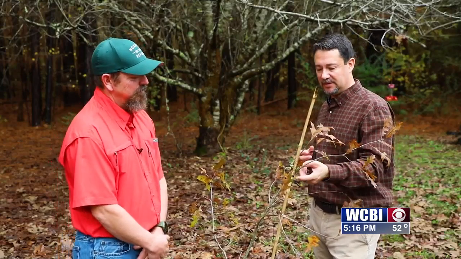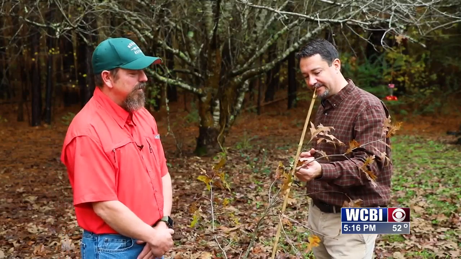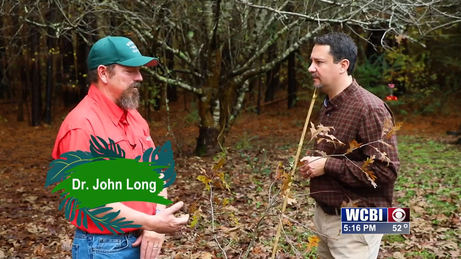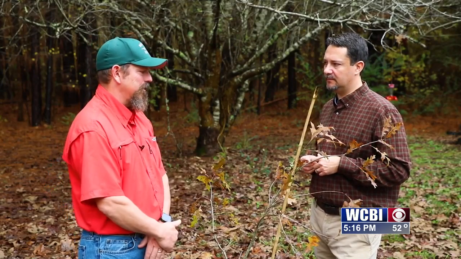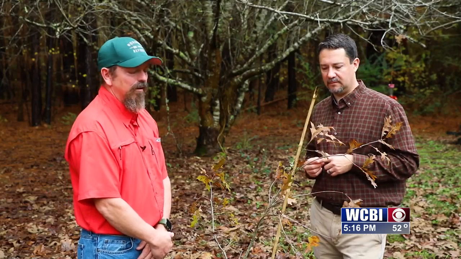Okay. Dr. Long, tell us what we're talking about today. You'll see this a lot. It's just noticeable, I think, because the leaves are off the trees. You'll find them on the ground. But this is what's known as a beard lichen. There are different types of beard lichen. This just so happens to be one type of beard lichen.